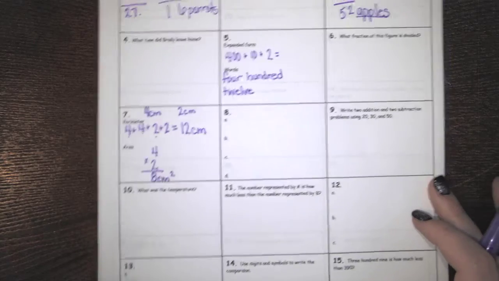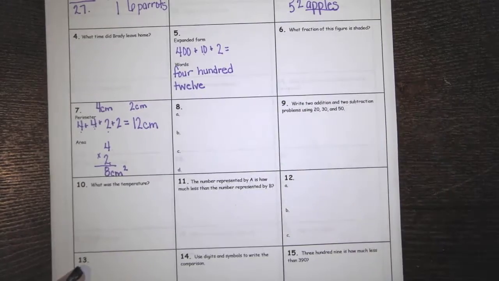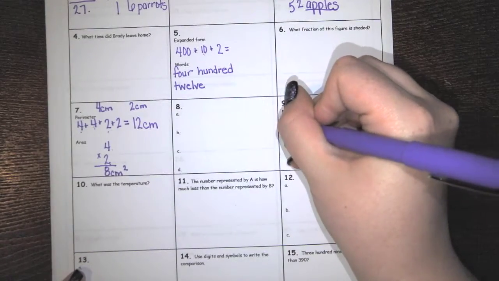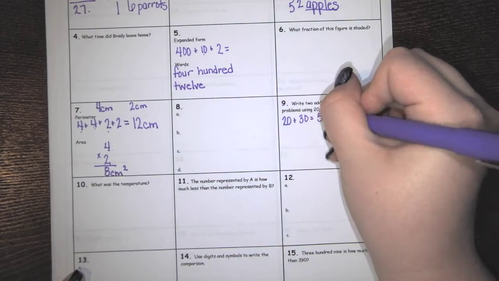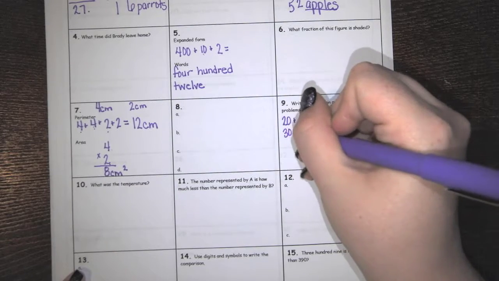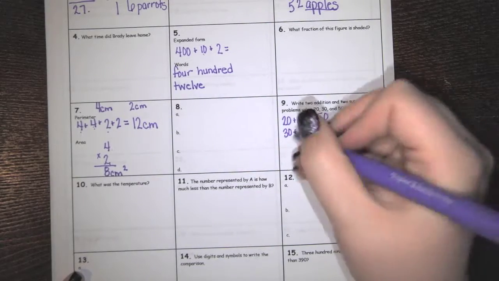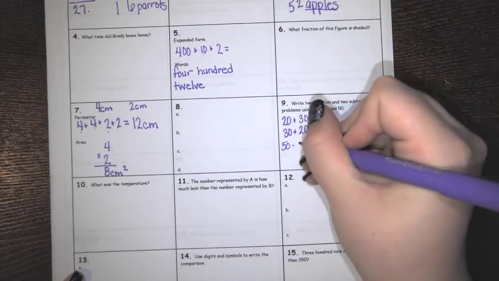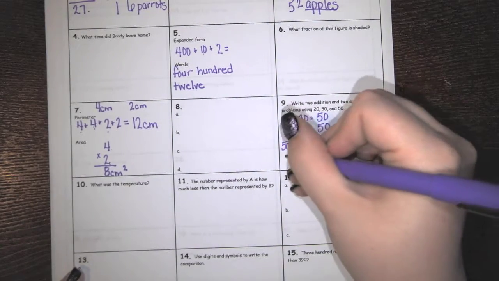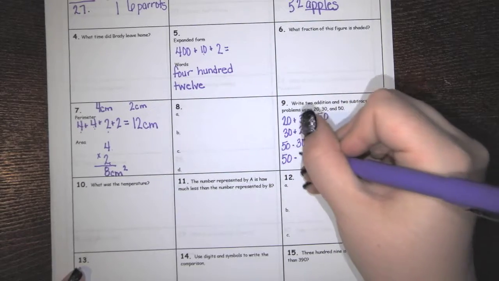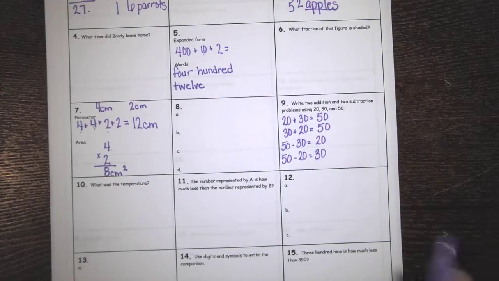Number 9, we're just writing a fact family for 20, 30, and 50, just like it was 2, 3, and 5. Don't let those big numbers scare you. Let's start with addition. 20 plus 30 equals 50. 30 plus 20 equals 50. And now the subtraction. 50 minus 30 equals 20. And 50 minus 20 equals 30. Okay.